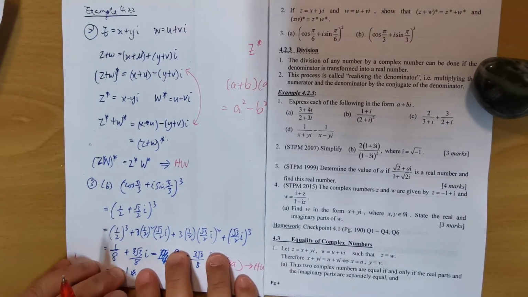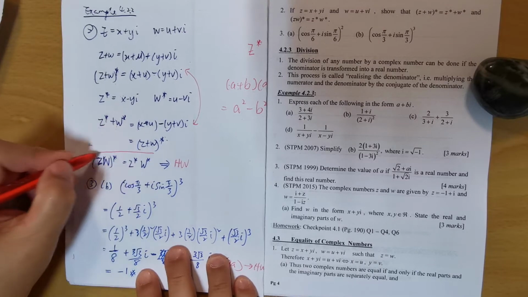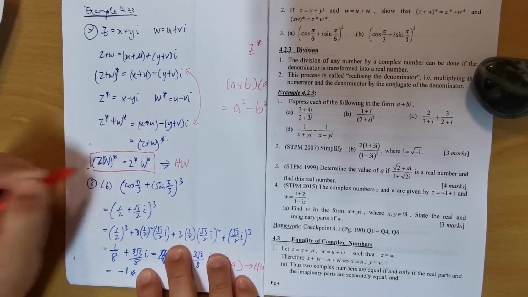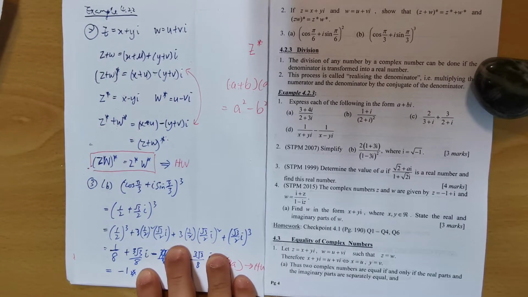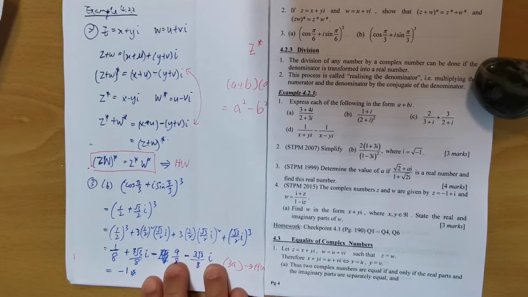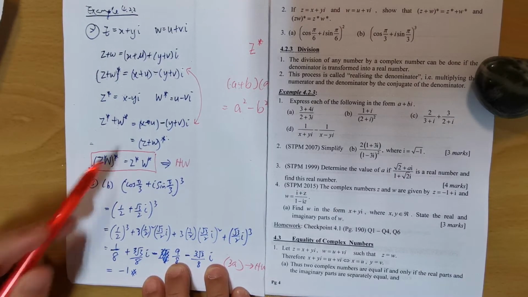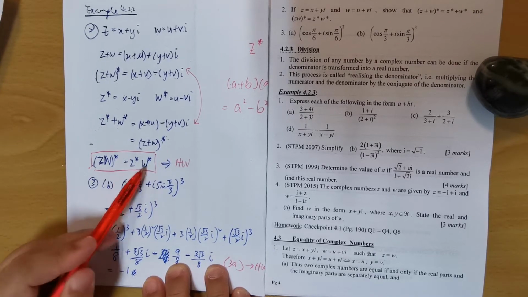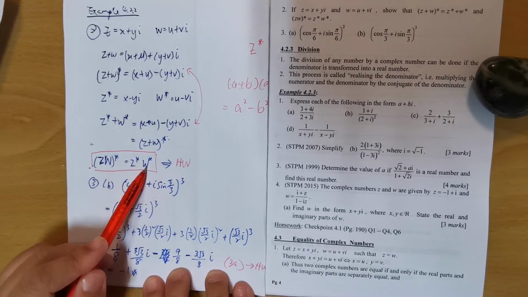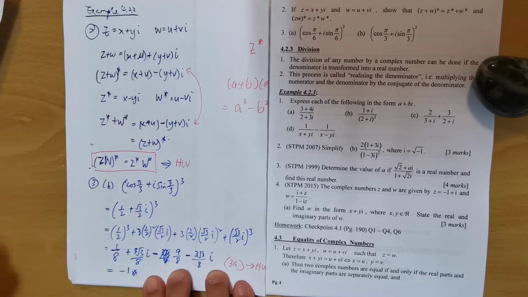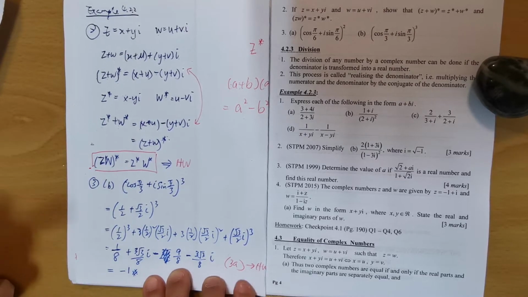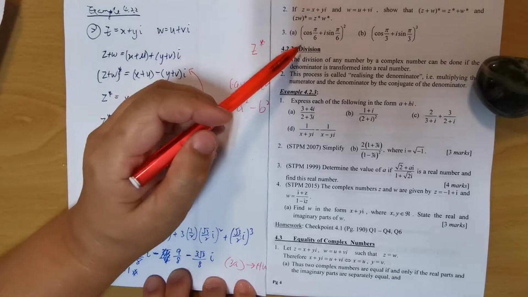Okay? Alright, so this part I want you to do as homework. You do the similar thing. Try it at home. How to show this one? You find zw first, then write the conjugate. Then you multiply the conjugate of z by conjugate of w, and you compare the answer like this. Alright? Okay, then we go to question number 3.